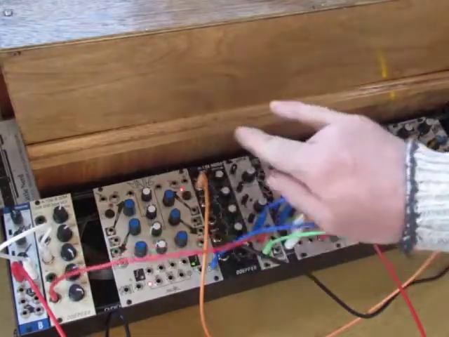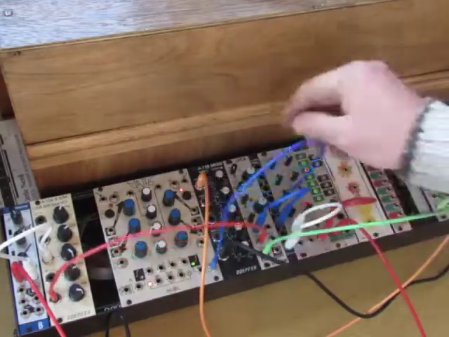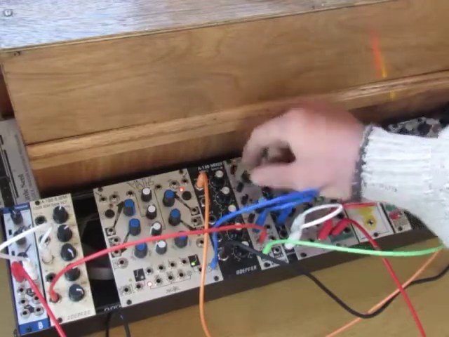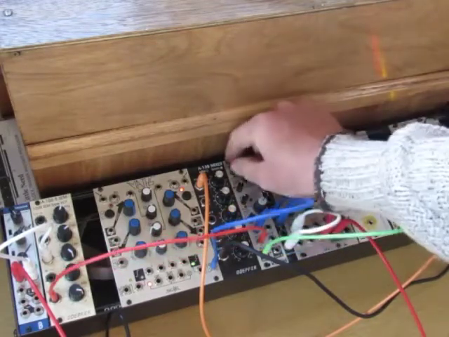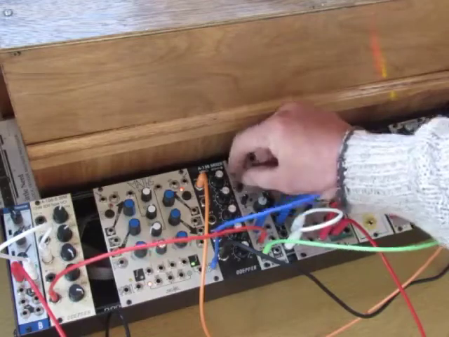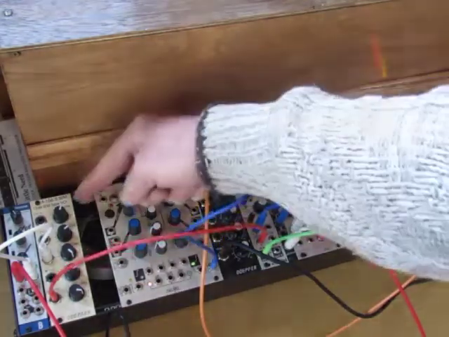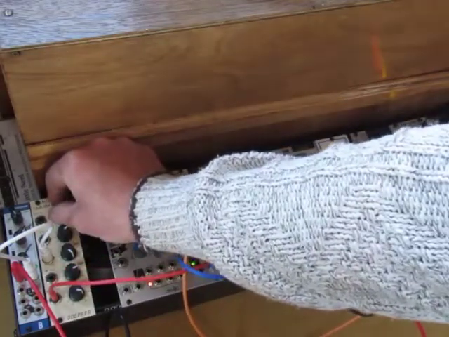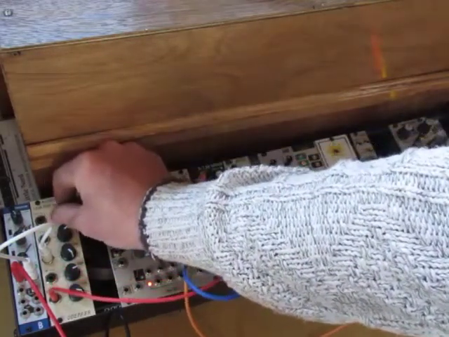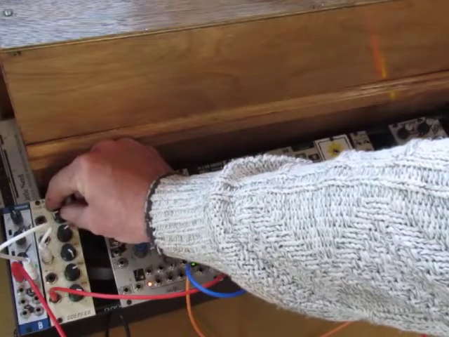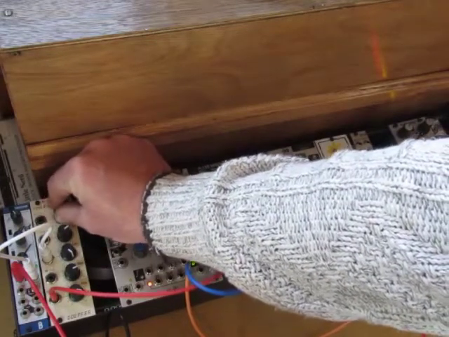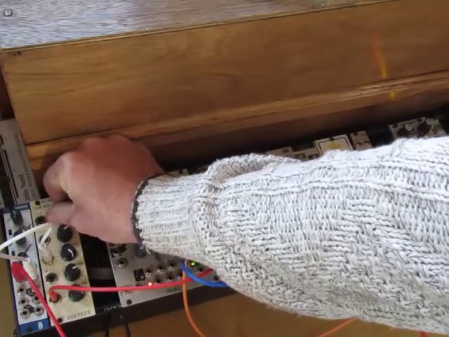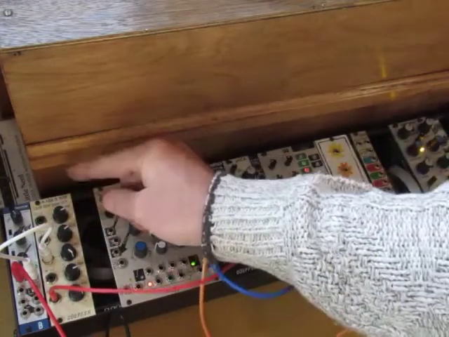Now they're all connected. Each one of these tones is connected. I kind of like that one. So over here on the filter, I can change the way those tones sound. I like that tone there.